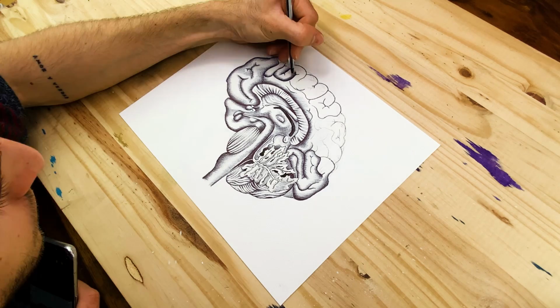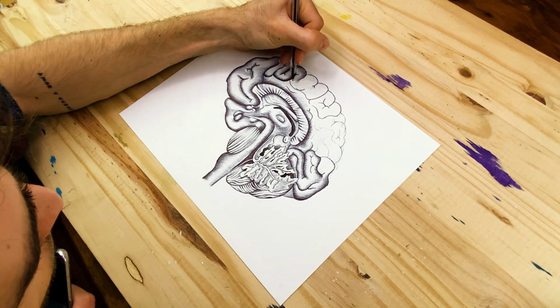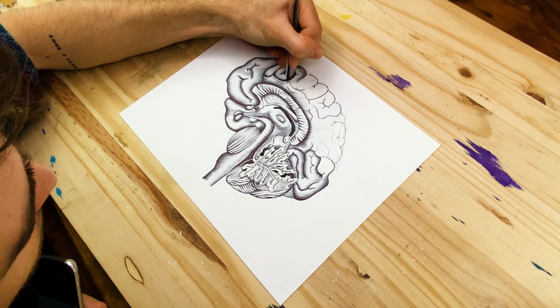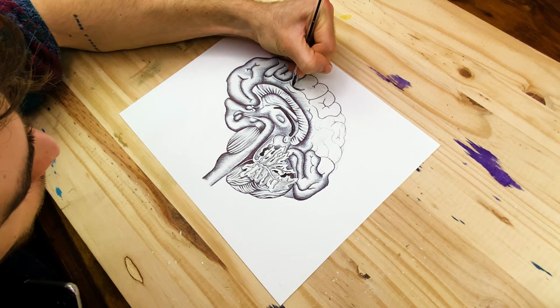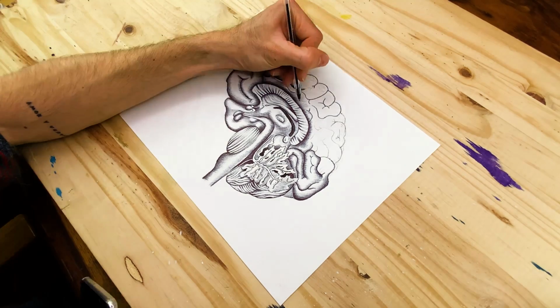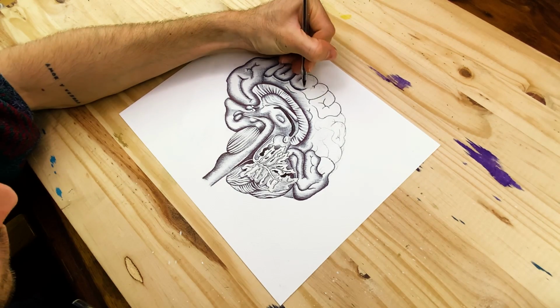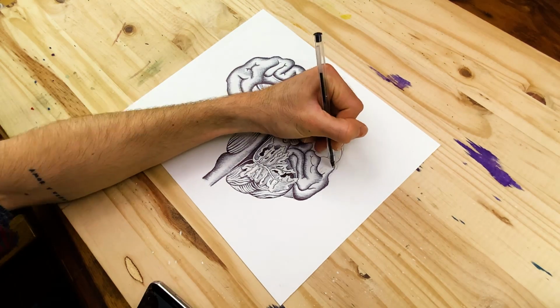So this is the intention, and this is the process that we're going to take into the shading part of the lobes. We're slowly going to take our time working from one side of the lobe, maybe starting by the back end, the occipital lobe, and slowly working your way through the entire lobe structure around the brain.